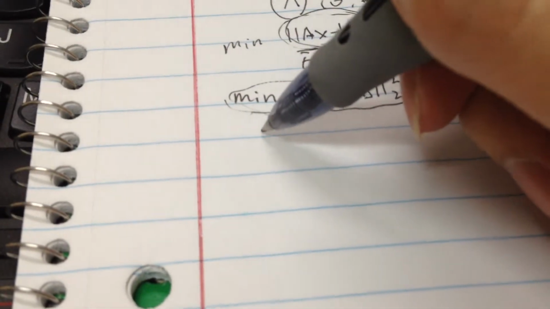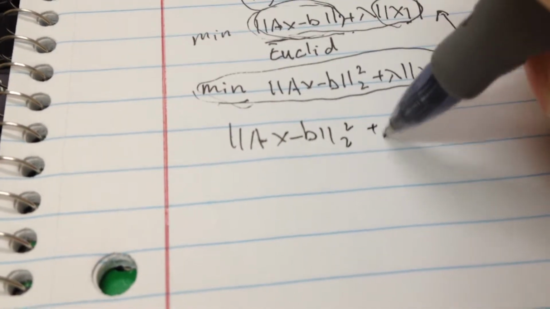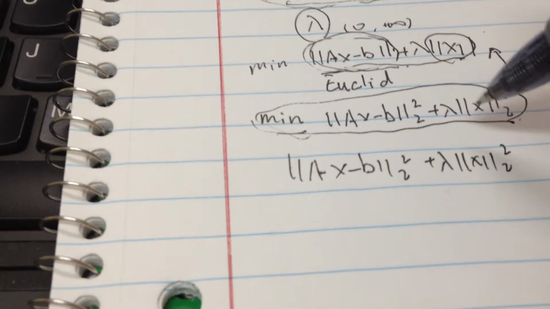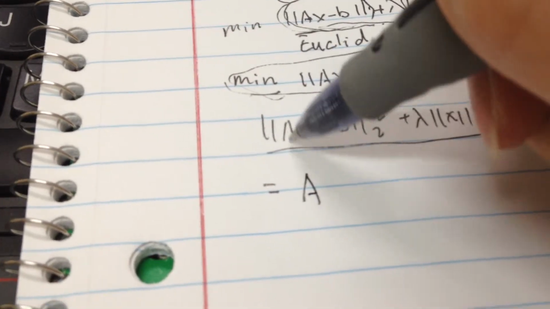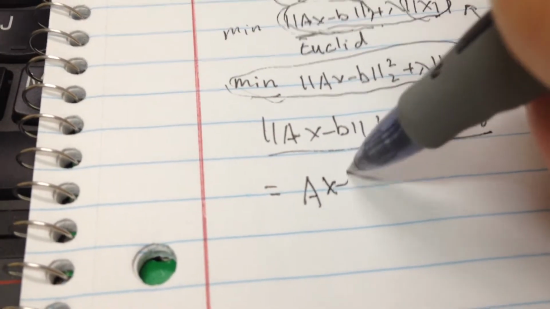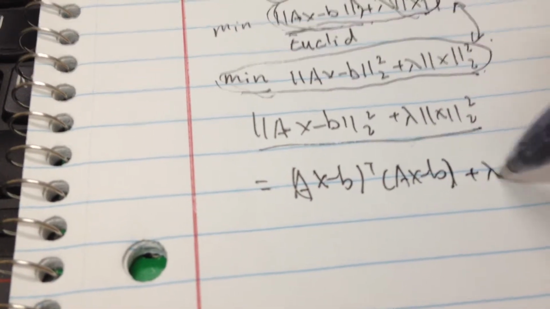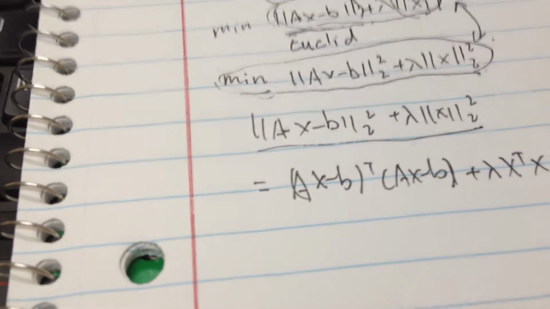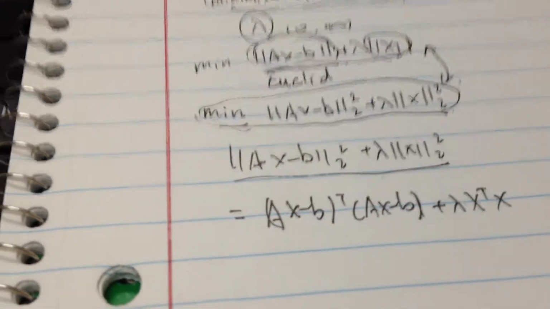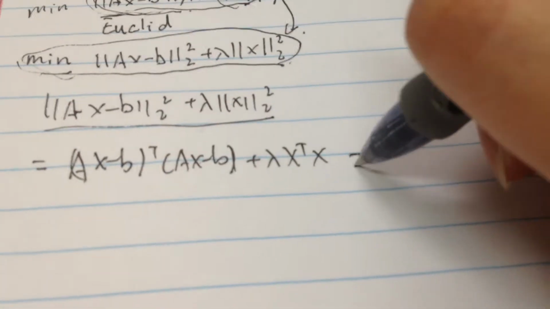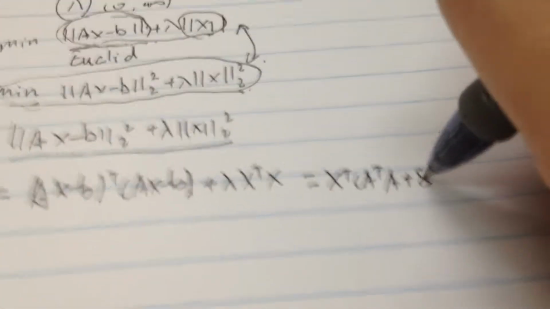We can calculate these parts by this, and so as a result, we can arrive at this step.